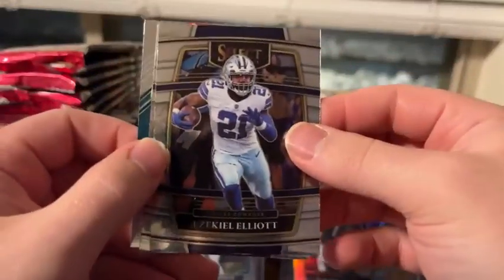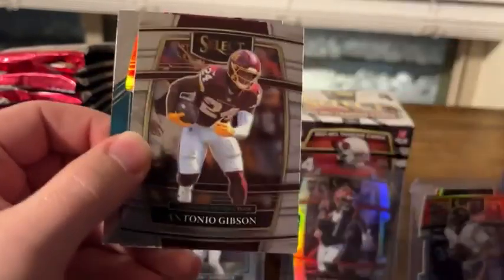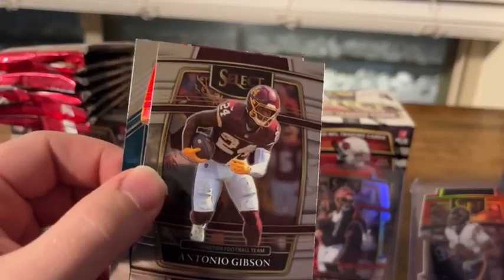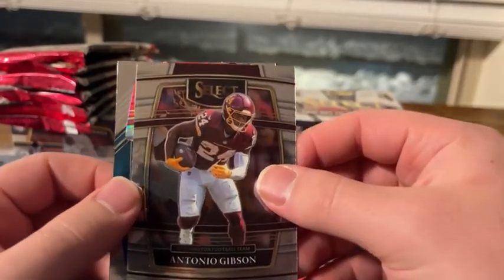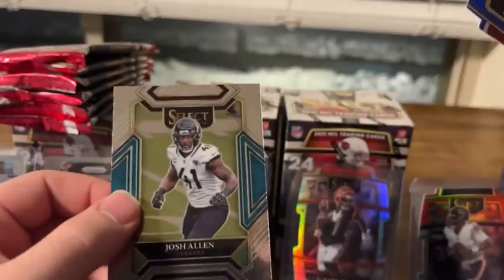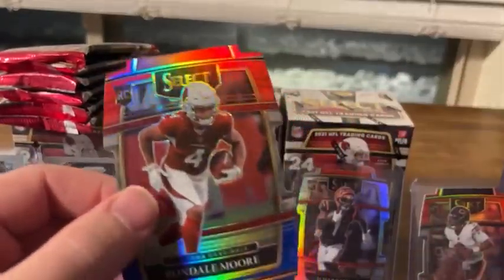Last pack of the, I don't know, 5th blaster, I think. Yeah, 5th blaster. Zeke Elliott. Antonio Gibson. Rondell Moore. Josh Allen.